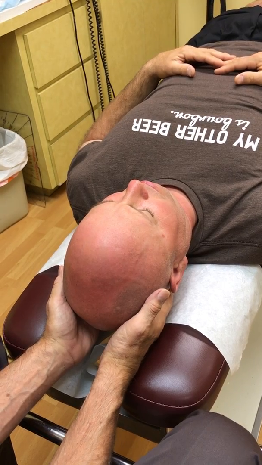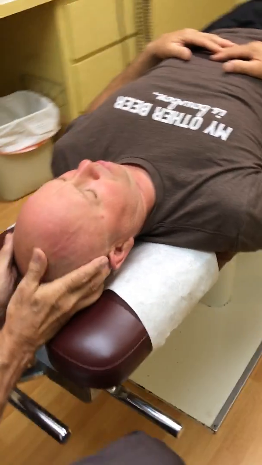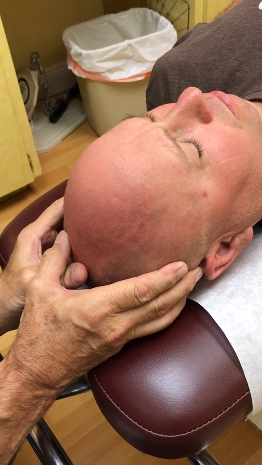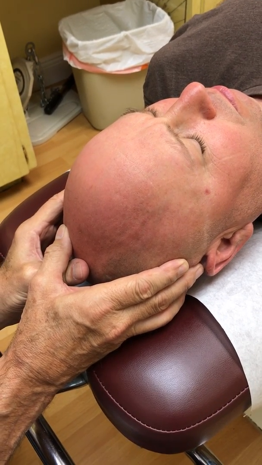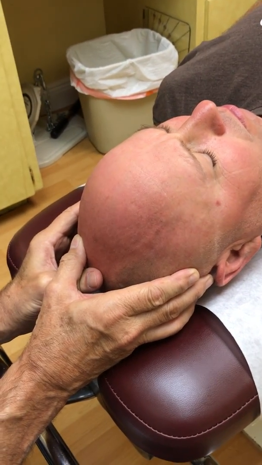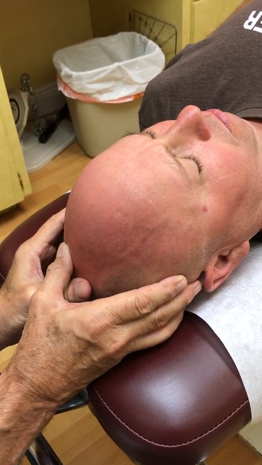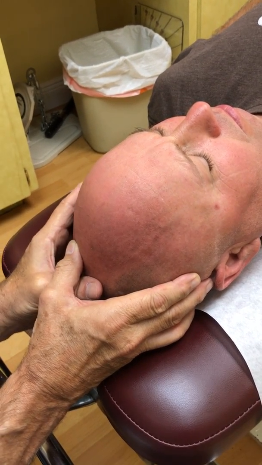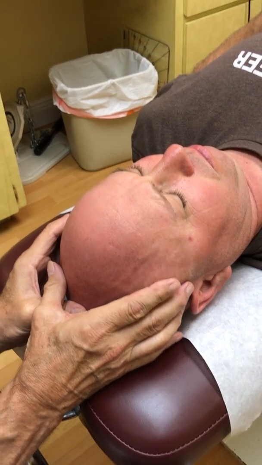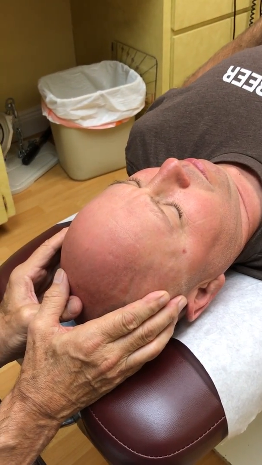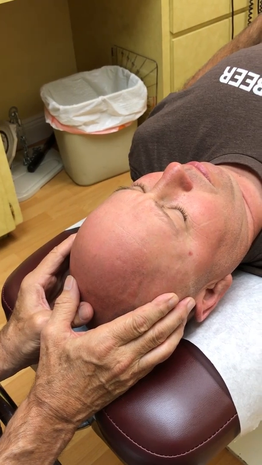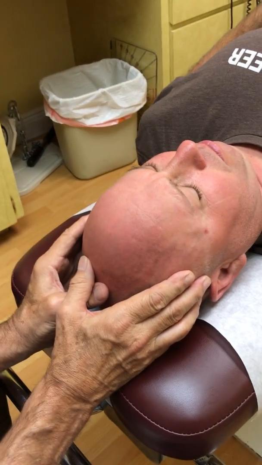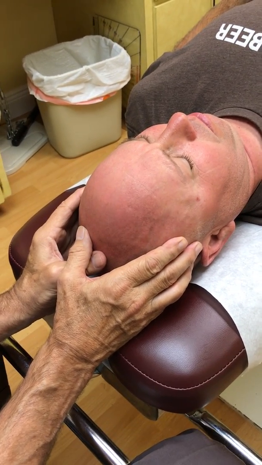And relax. Now I'm going to come up gently right here on the parietal bones just above the temporal bone, and I'm just holding. Take a deep breath in, hold it, and breathe out. And then move to just above the sphenoid on the parietal bone still. Breathe in, hold it, and breathe out.